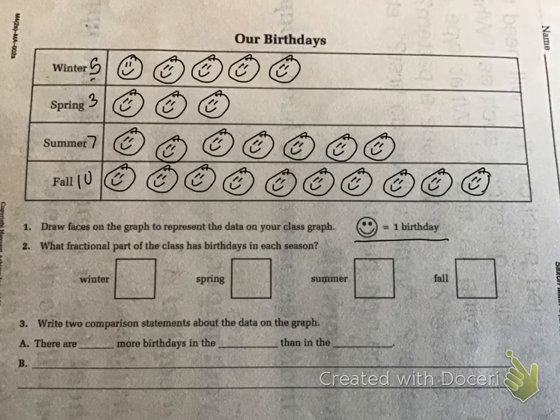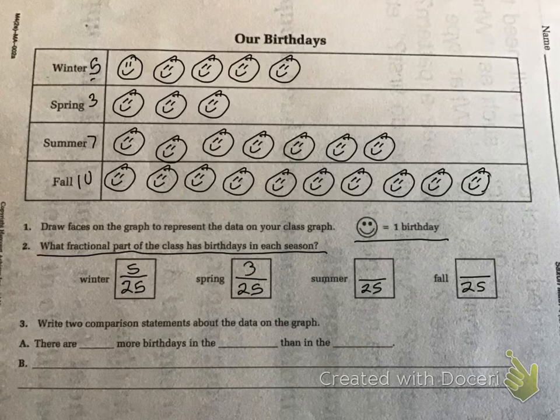Okay. The second part says, what fractional part of the class has birthdays in each season? Well, I know I have 25 students total, so the bottom number will always be 25 for my fraction. And the top number is how many students I have in each. So winter, I have 5 students. So my fraction would be 5 over 25. Spring, I have 3 students, so it would be 3 over 25. Summer has 7, so 7 over 25. And fall has 10, so 10 birthdays out of the 25.